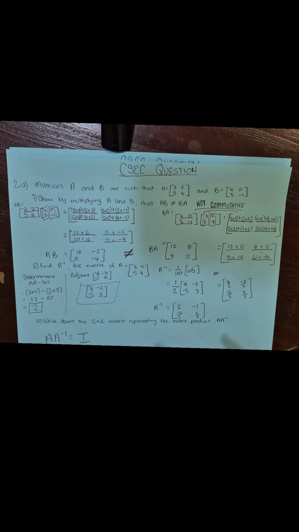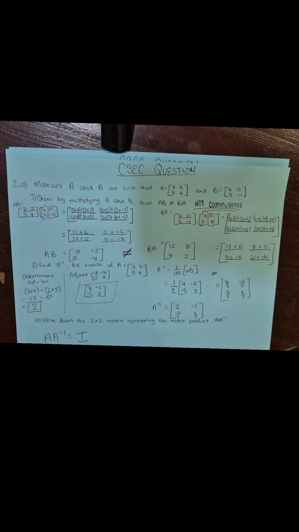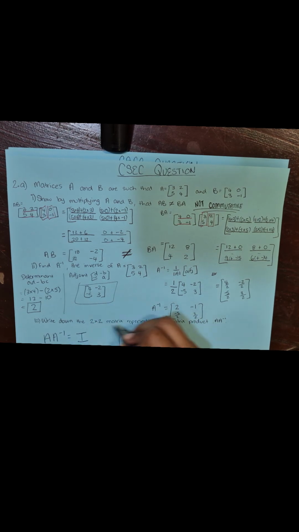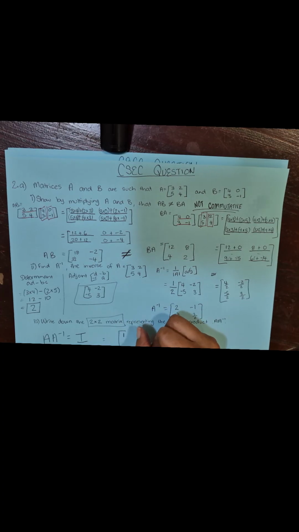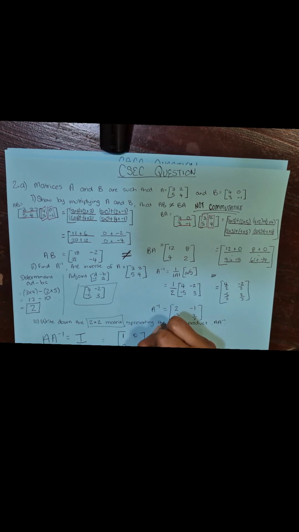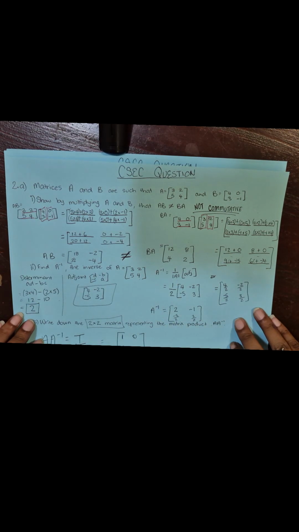You could just multiply A by the inverse that you just found and you would get I, but we know it, and we know it's a 2 by 2 matrix I. So it said to write down the actual matrix. So I is going to be, we know that 1s will be the diagonal and everything else would be 0. Because the identity matrix is just 1 in matrix form.